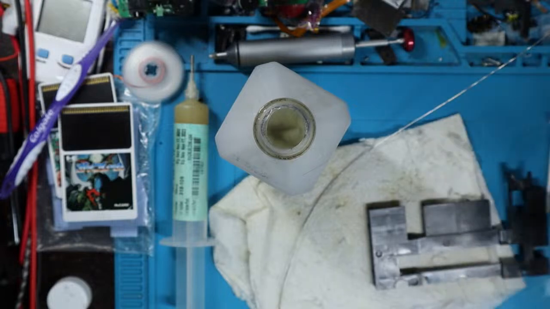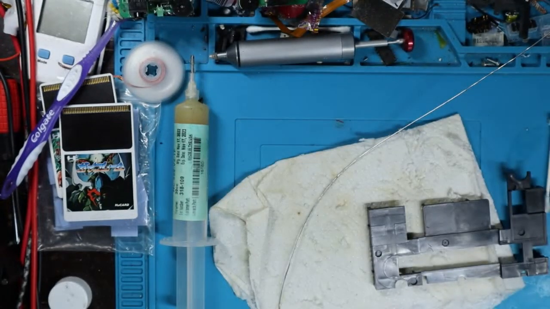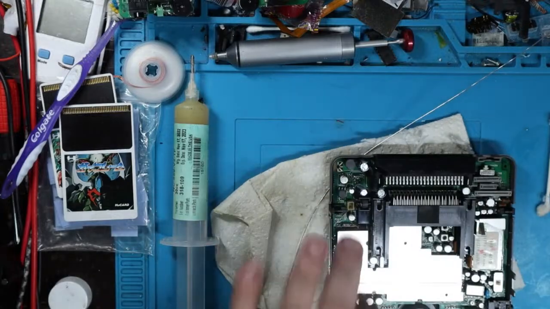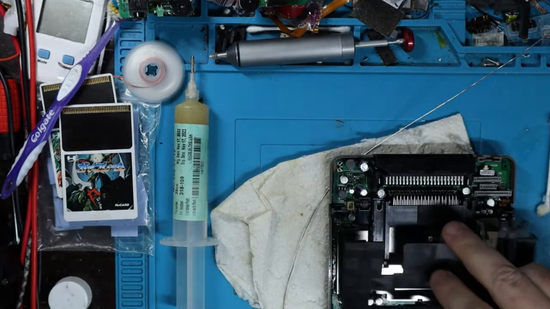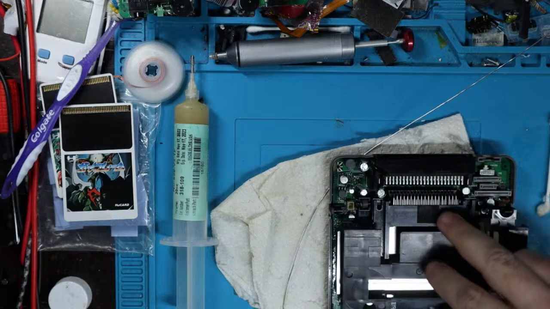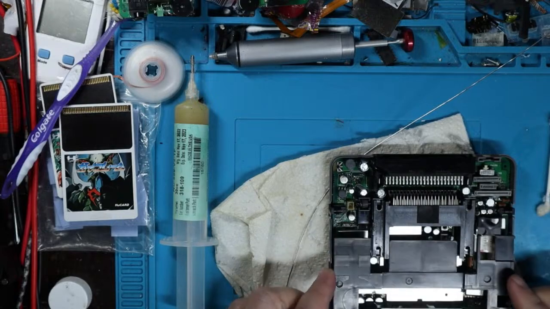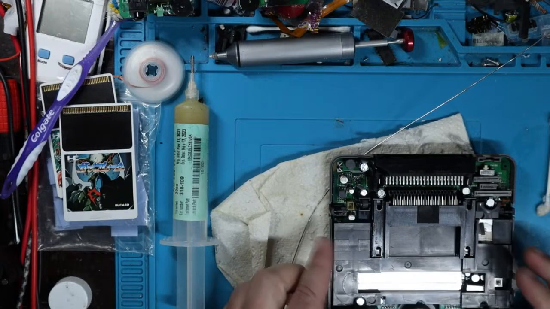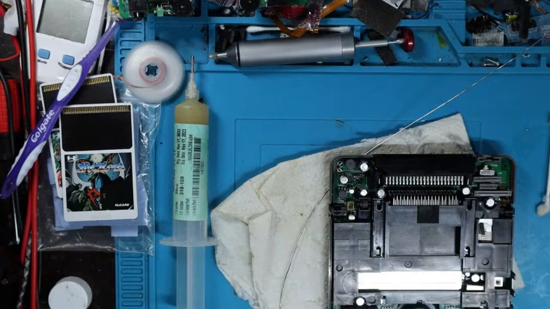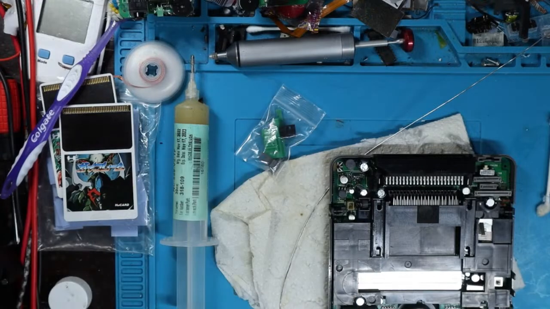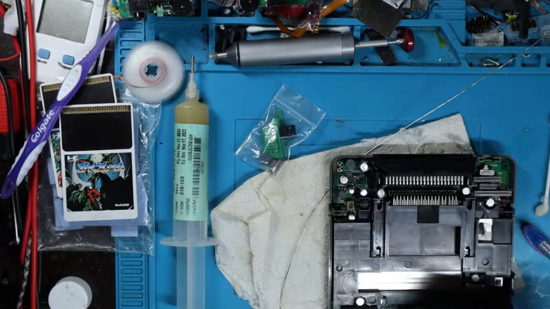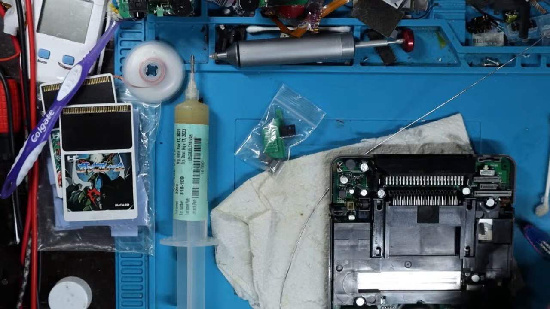Alright, so now we got that goes there. Then the silver screws are what we need for now.